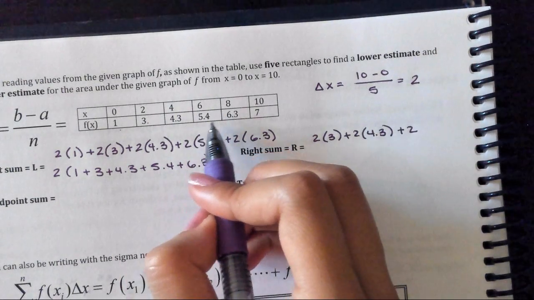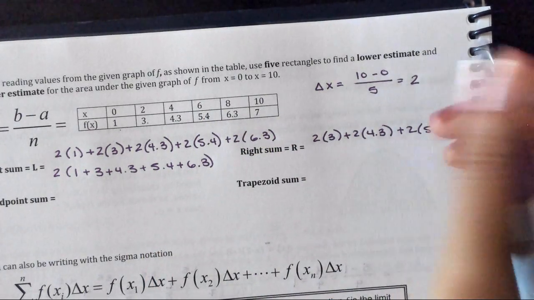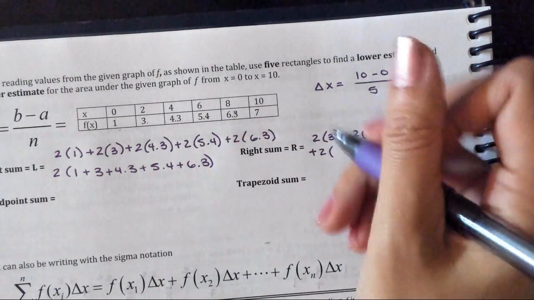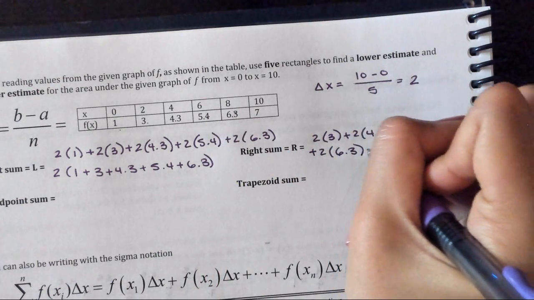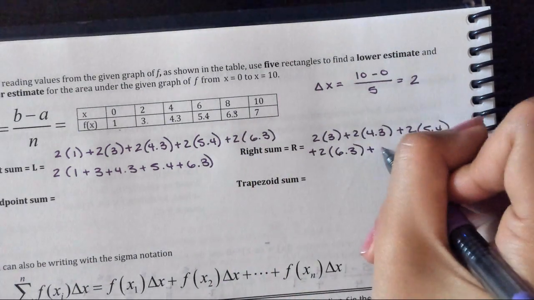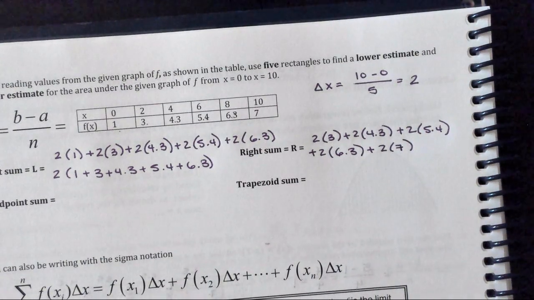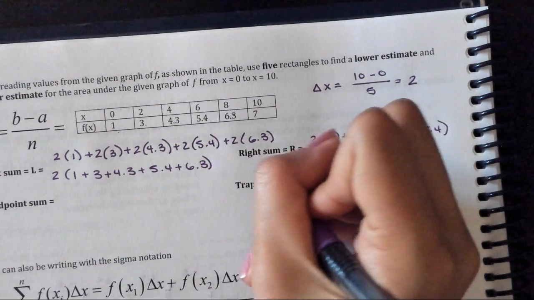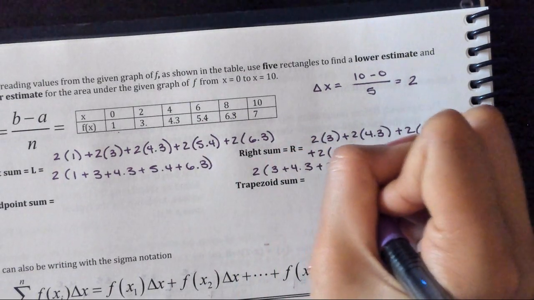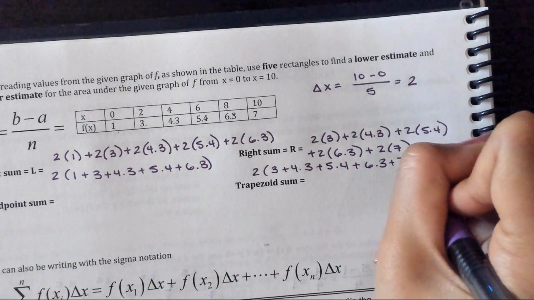Base is 2, use the right value of 5.4. 2, use the right value of 6.3. 2, use the right value of 7. Or you can do 2 times 3 plus 4.3 plus 5.4 plus 6.3 plus 7.